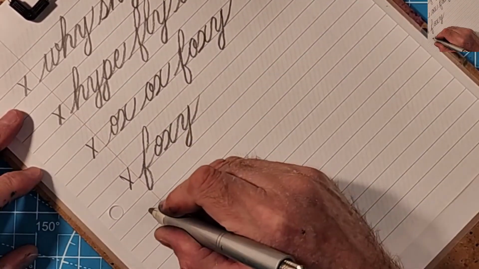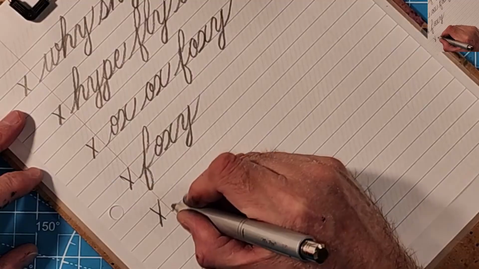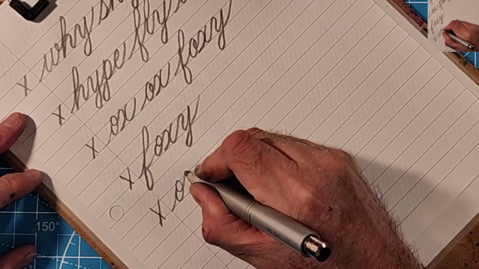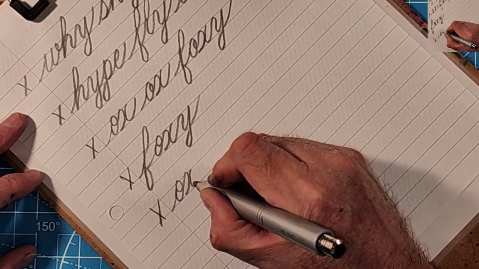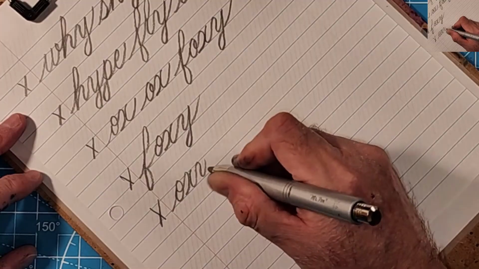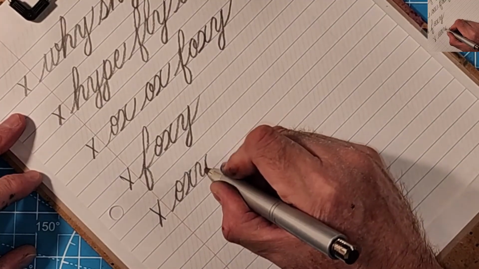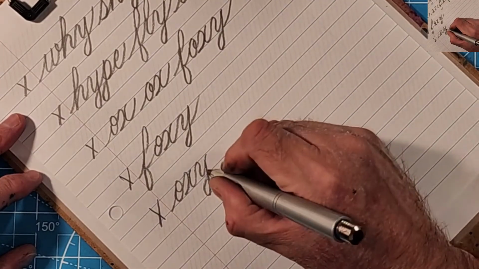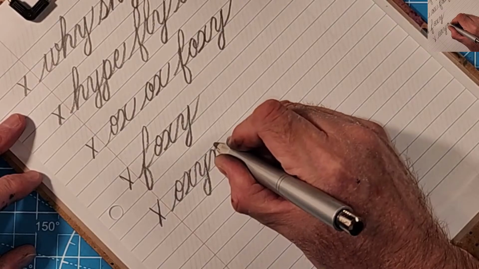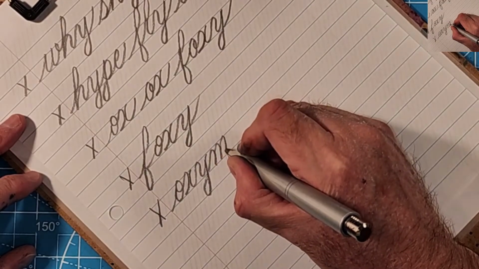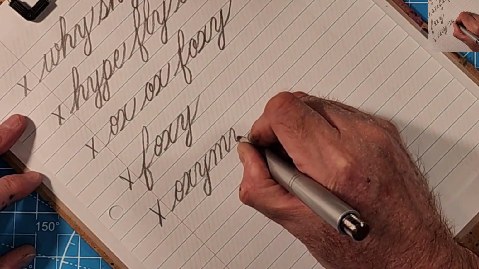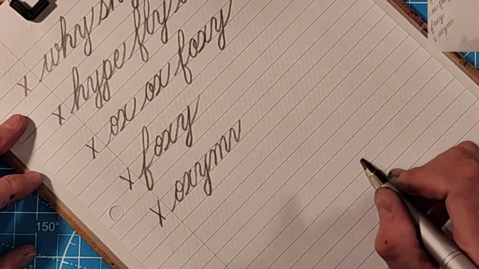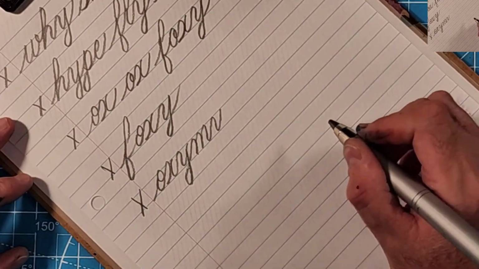Oxymoron. O into an X. X into a Y. Descending stem loop. Overturn. Overturn. Double compound curve. Oops.